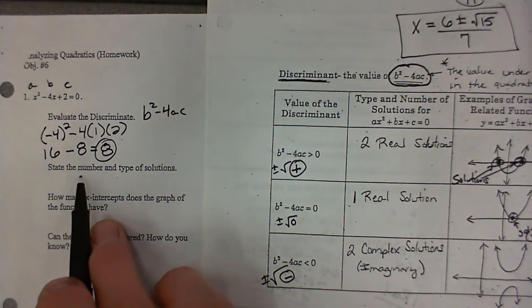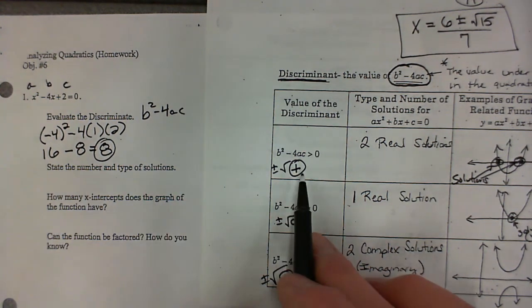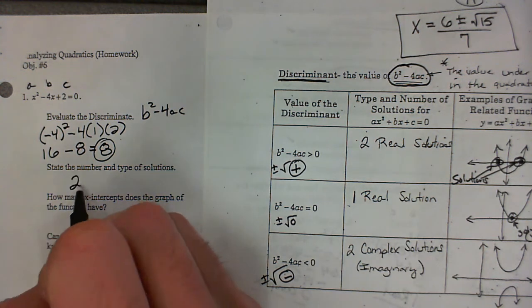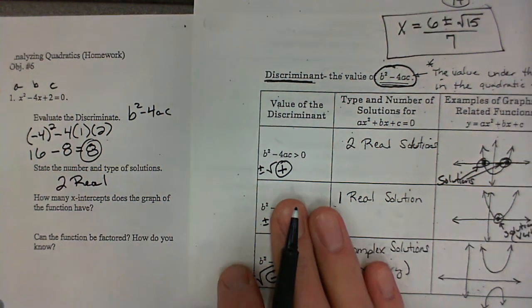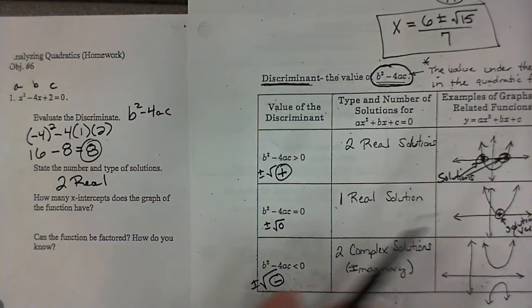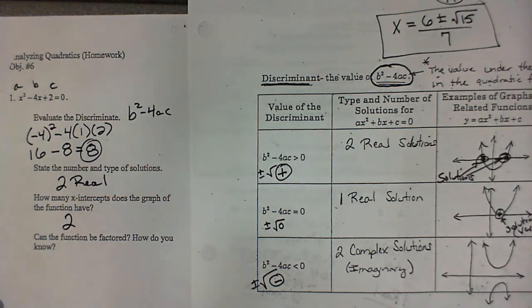So what's the number and type of solutions? Since it's positive, we know it's going to be 2 real solutions. Okay, how many x-intercepts do 2 real solutions have? They have 2. So they have 2 x-intercepts.